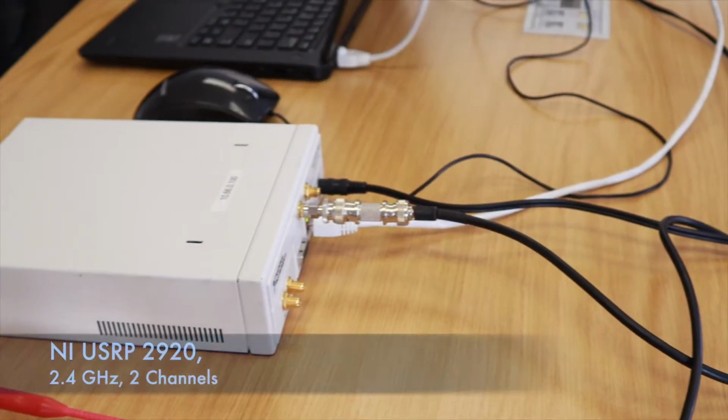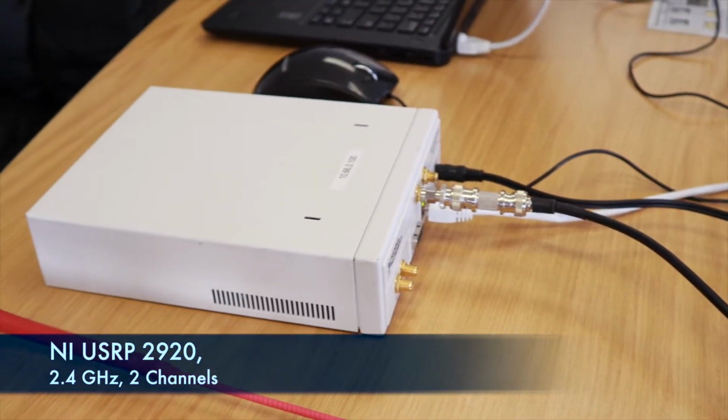Today what I have here is an NI USRP 2920. It is a software-defined radio produced by NI and can do ranges between 50 MHz to 2.2 GHz. In this case it has two channels, one that does TX and RX and the second channel that purely does RX. So for this demo we're going to delve into the world of spectrum occupancy.